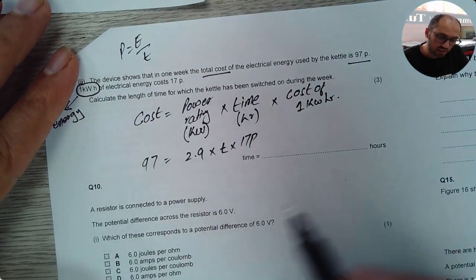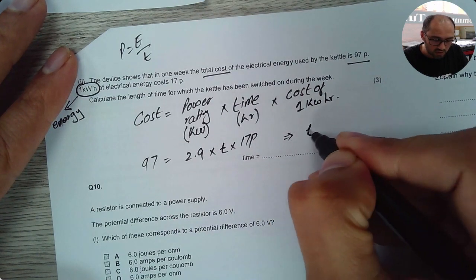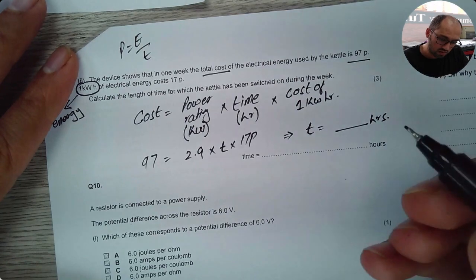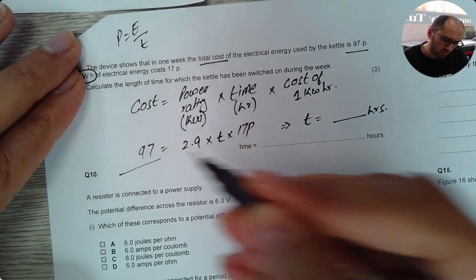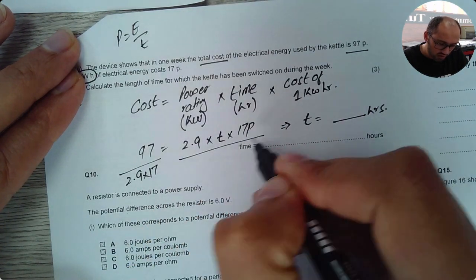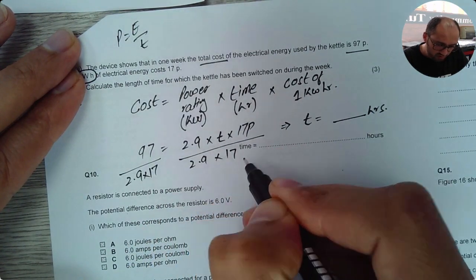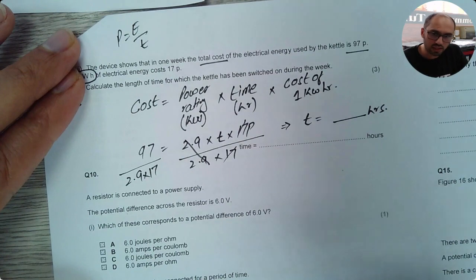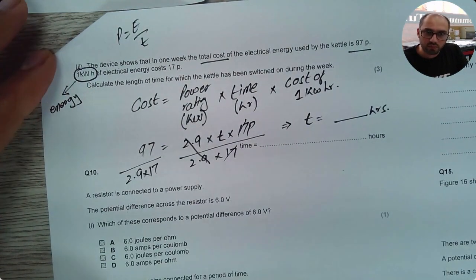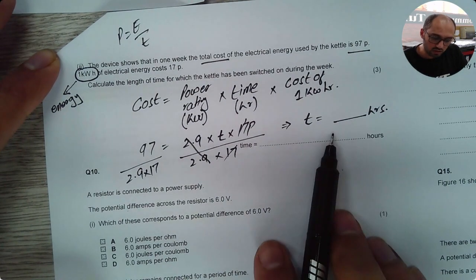So if I multiply and solve from here, you will end up with a value of T, and this will be in hours. So to solve it, you will need to divide both sides by 2.9 times 17. This will cancel out and this will cancel out, leaving you with this side, which can be plugged into a calculator to work out the value of T.